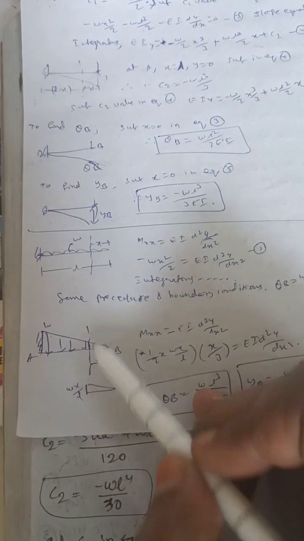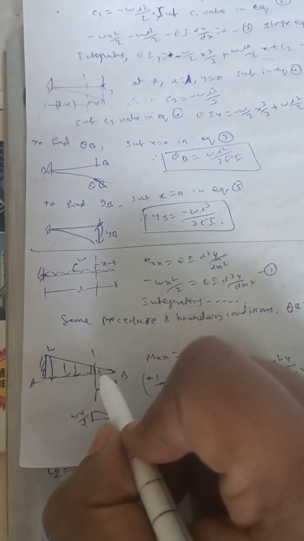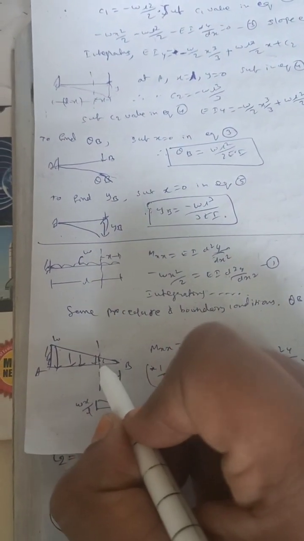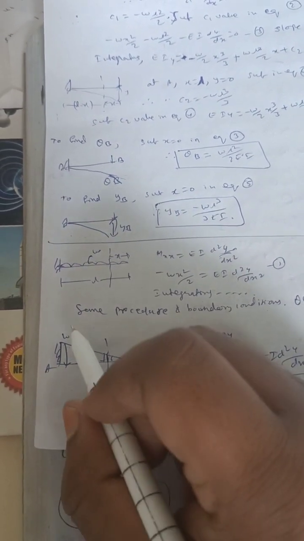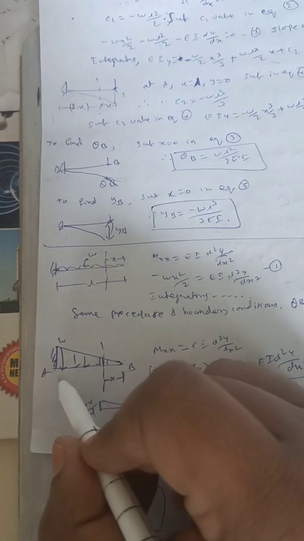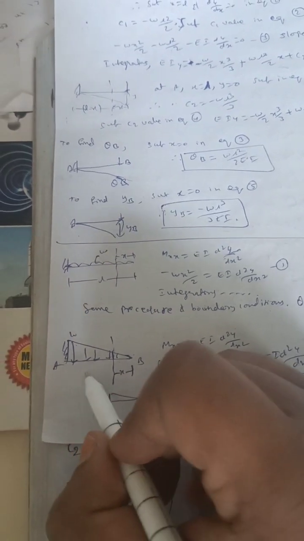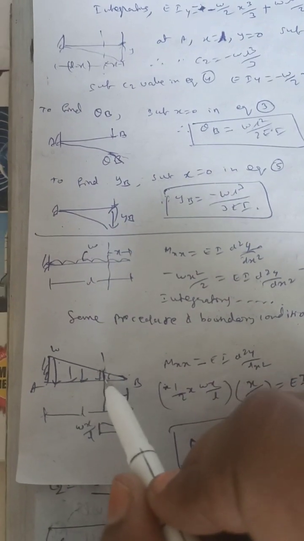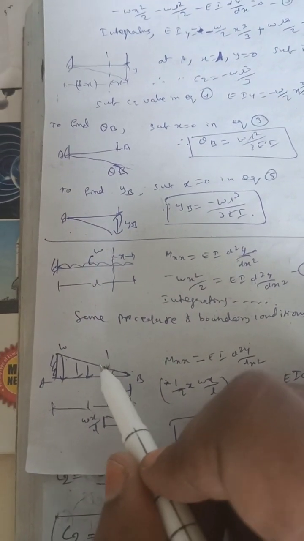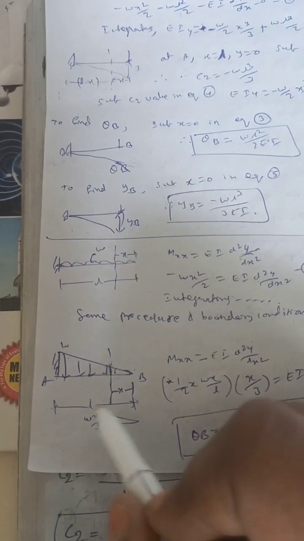So, for UVL, if we cut a section here, the height of this is Wx by L. How? From similar triangles: W by L is equal to, this total length is L, so W by L equals this value divided by x. So from here this value we can calculate, that is Wx by L.